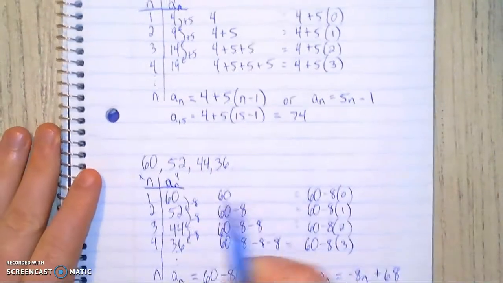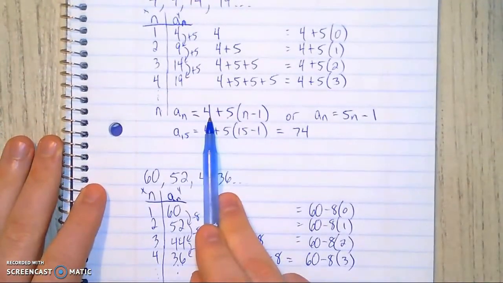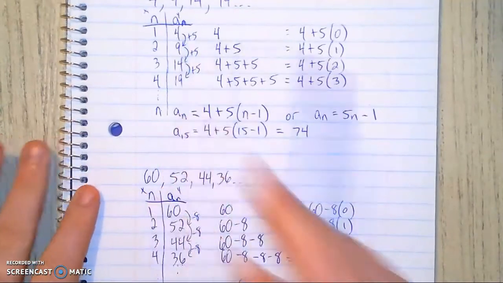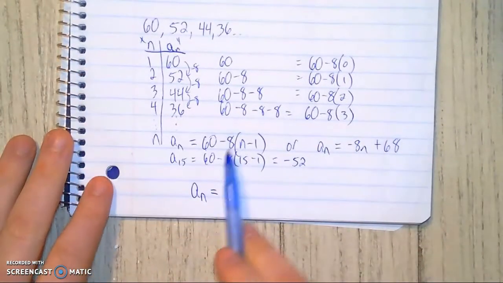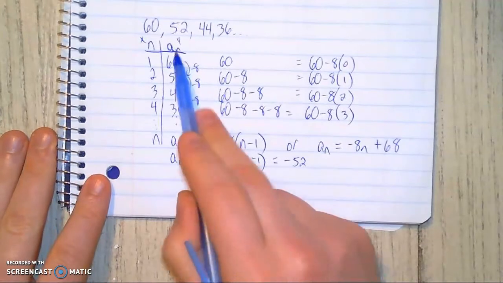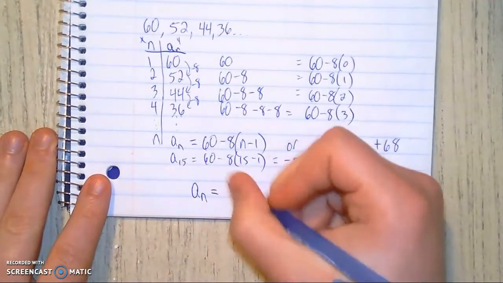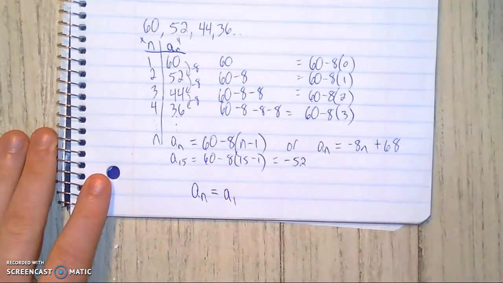Well, the first sequence started with a 4, and where did that 4 come from? It was the first term. The second sequence started with a 60. Where did that 60 come from? It was the first term. So you're always going to start with the first term.